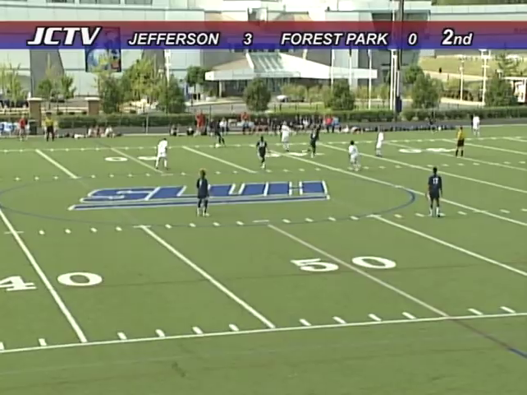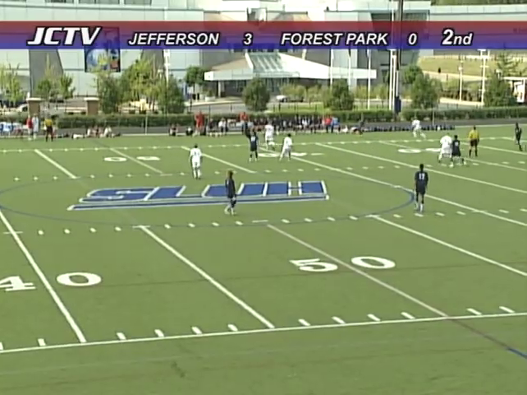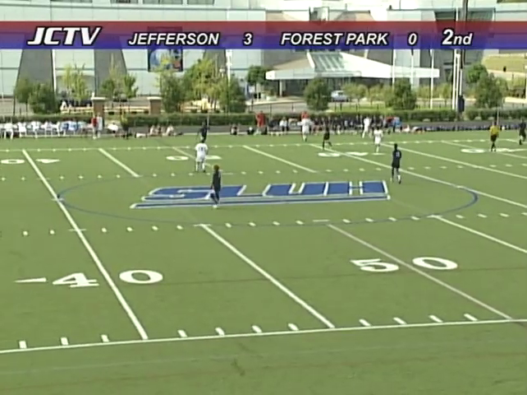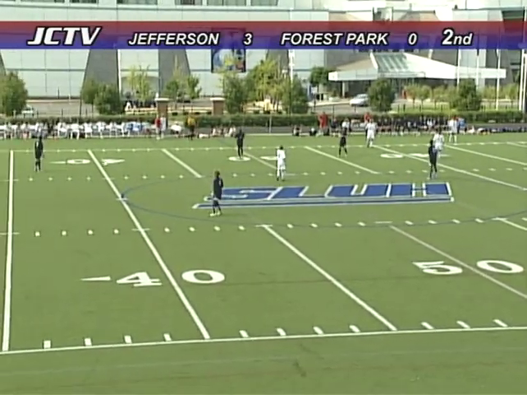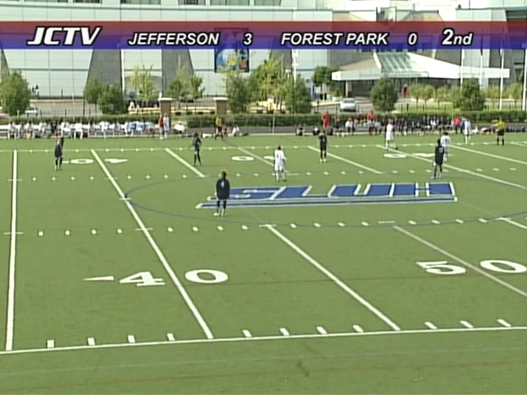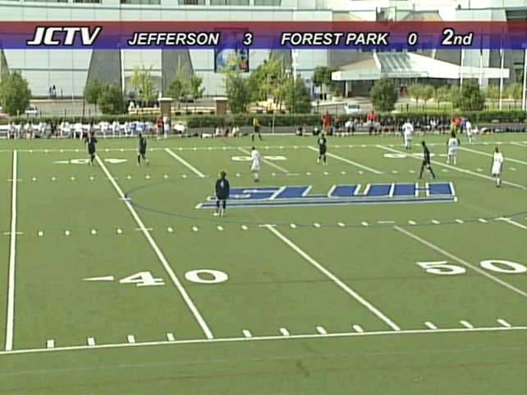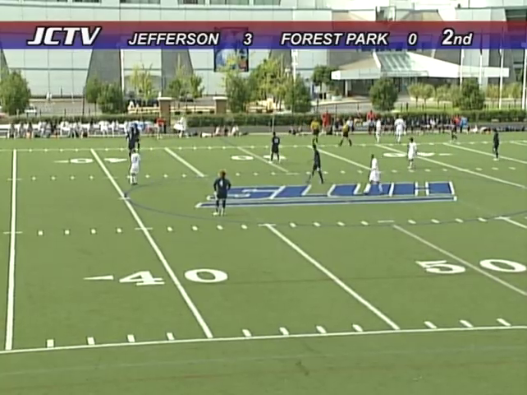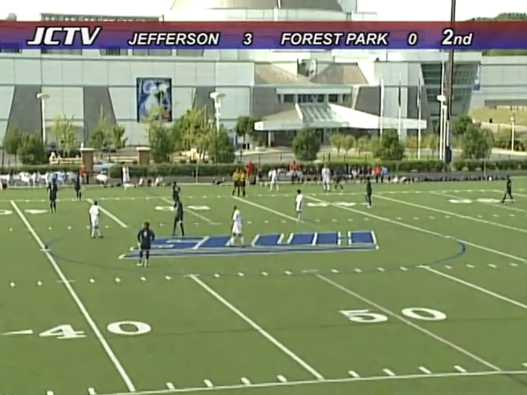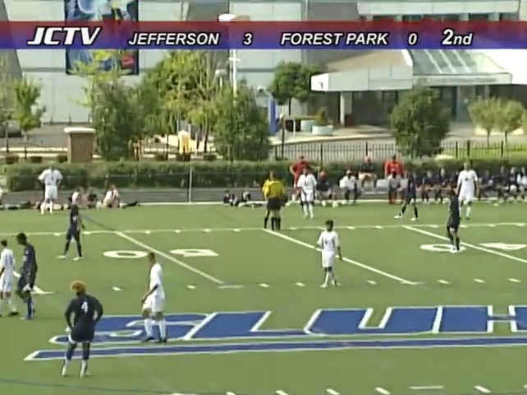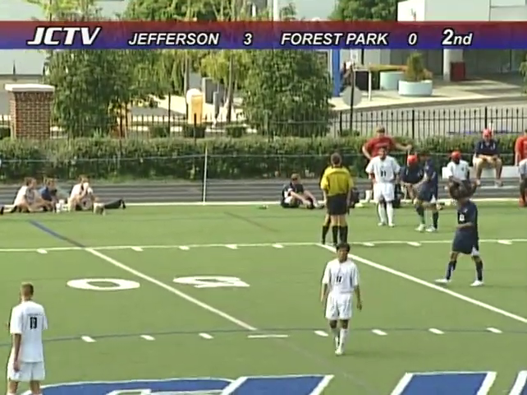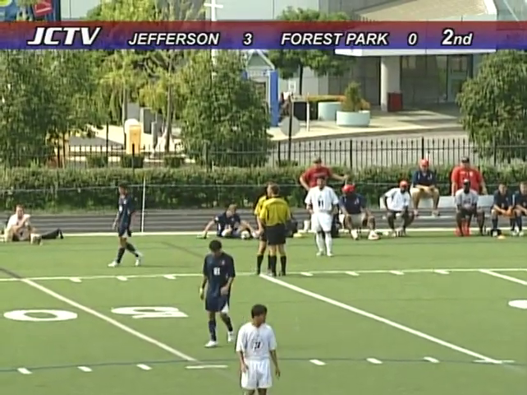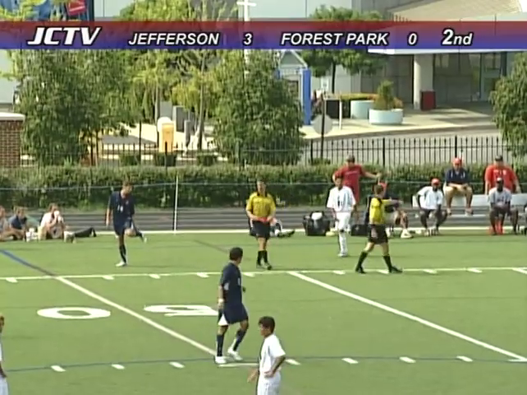At the 37-24 mark of the second half, Jefferson College goal scored by number 11, Brady Weinhold. Making the score Jefferson College 3, Forest Park nothing. 23 left in the second half.